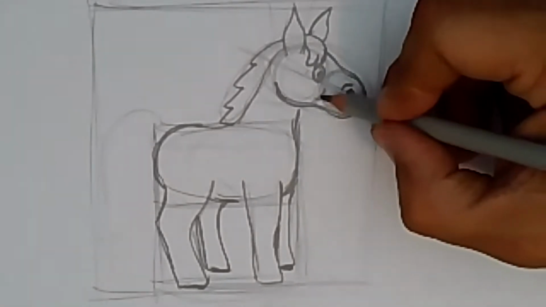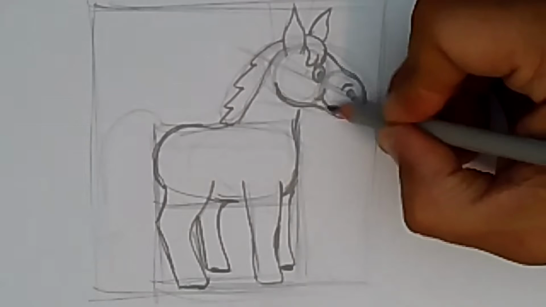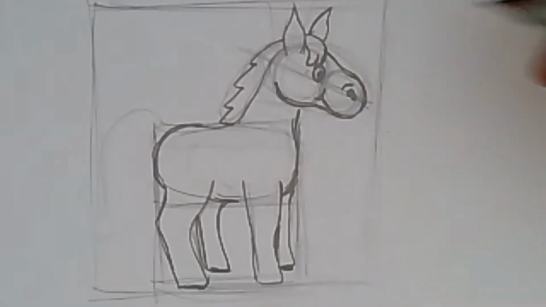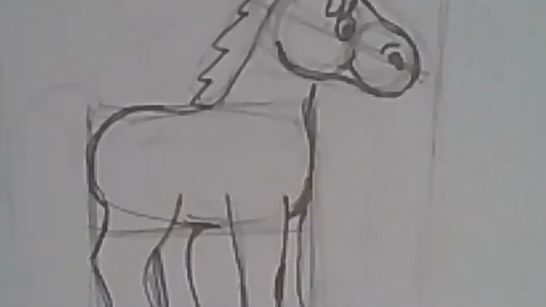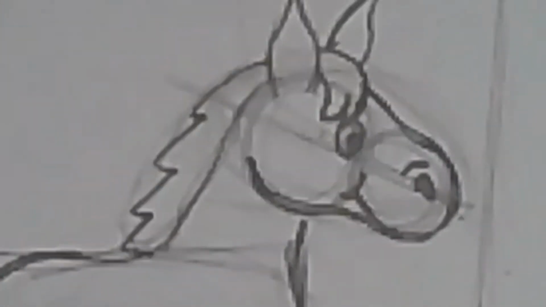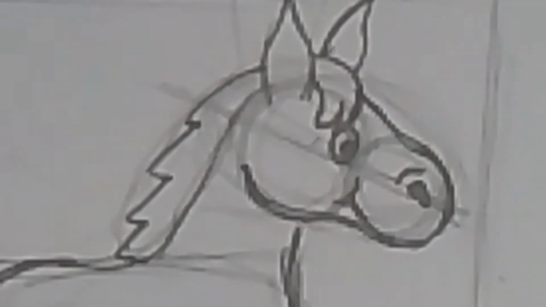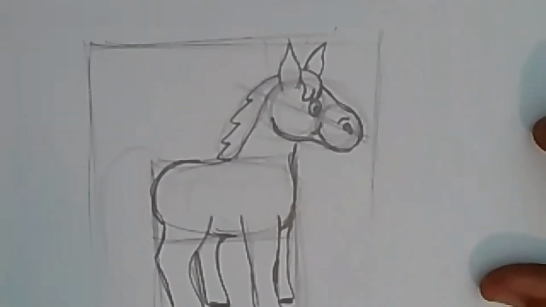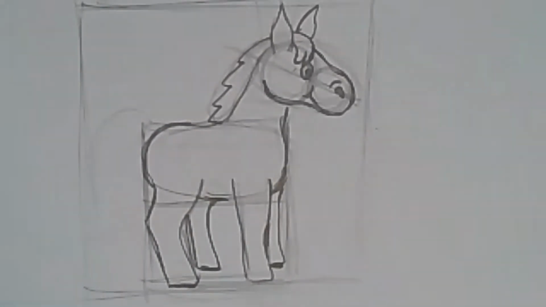So here's the cute little smiley horse. There it is. I'm going to zoom in on the face so you can see if you don't have it. There it is. Wow. I drew it a little small. It's all good. See the construction underneath, the circles, all that stuff helps. You need to learn how to see it, how it's constructed. There we go. And then it's just the tail and the hooves, and we're done.